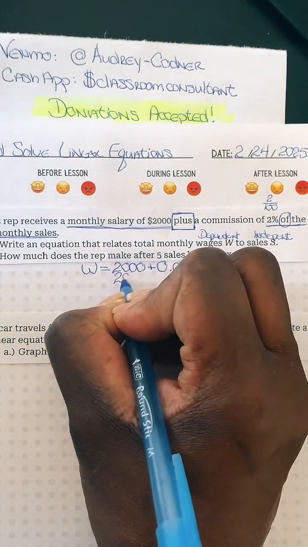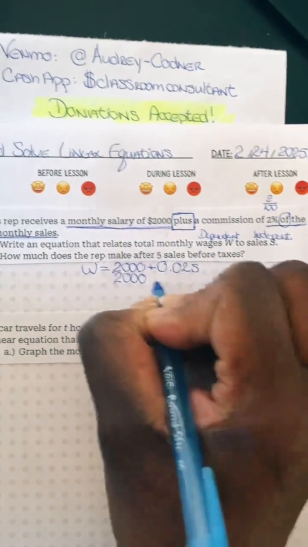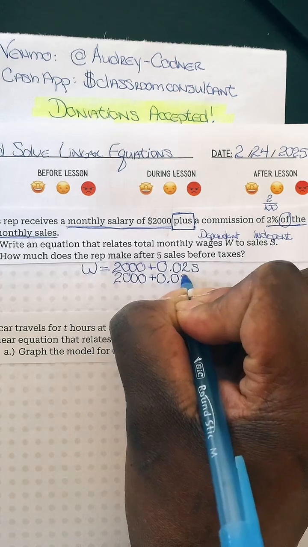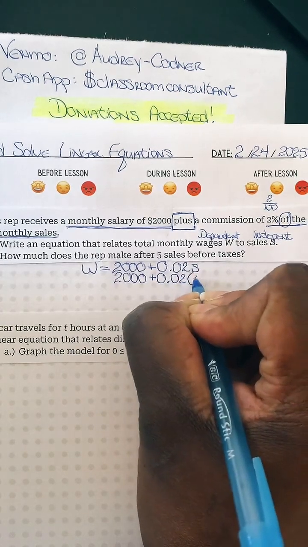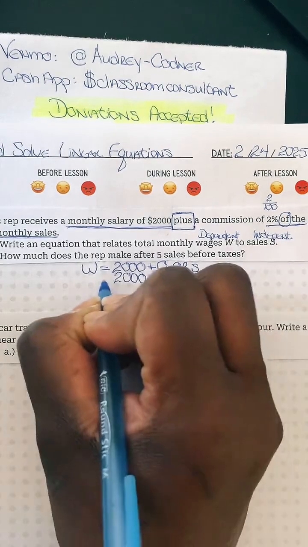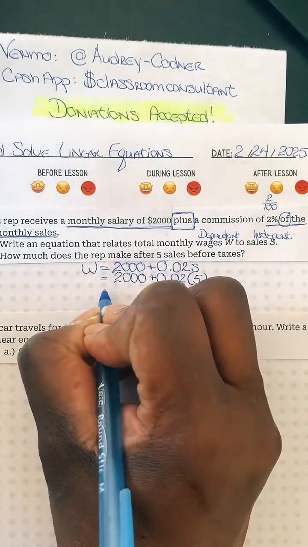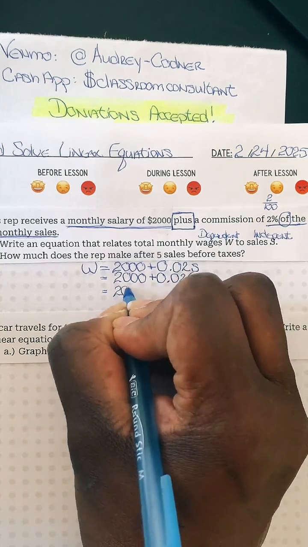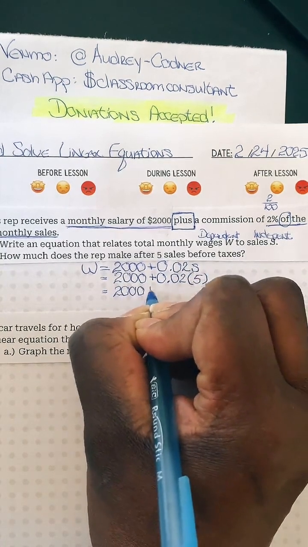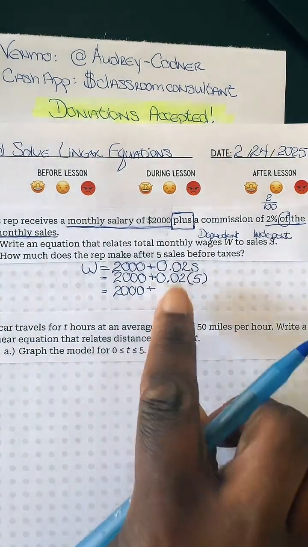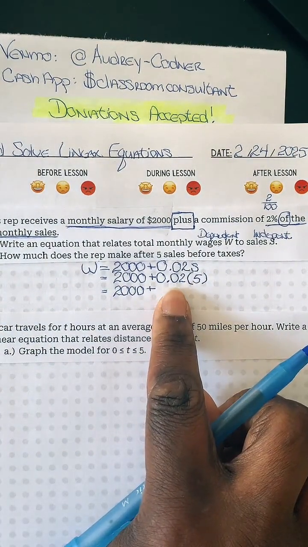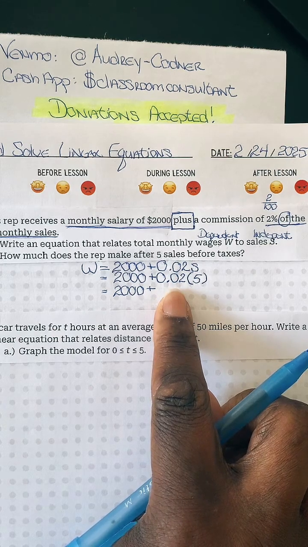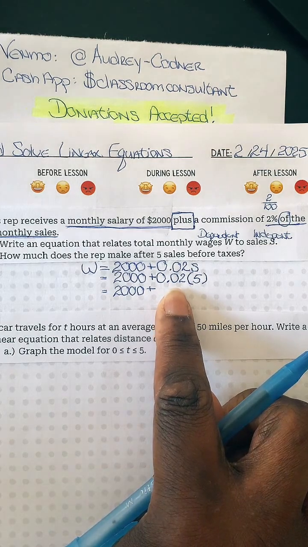So that means we have our 2,000 plus our 0.02 times 5. So now what's 2 hundredths times 5?